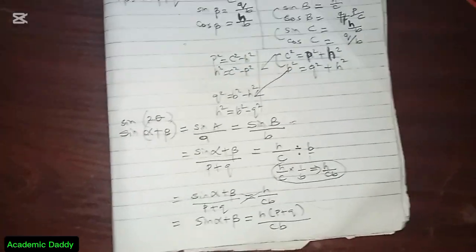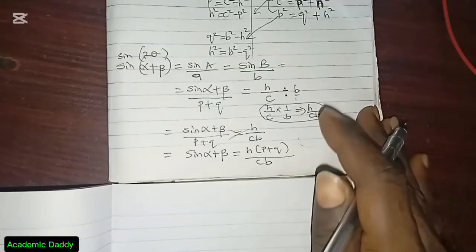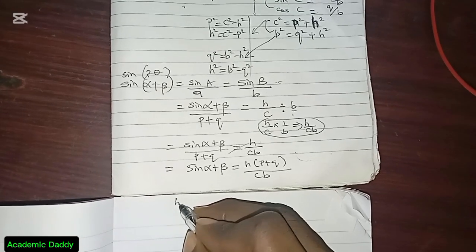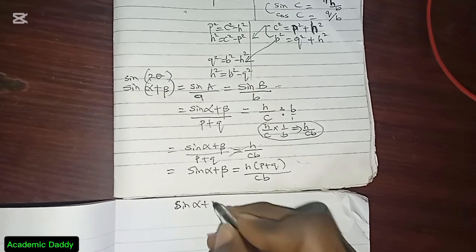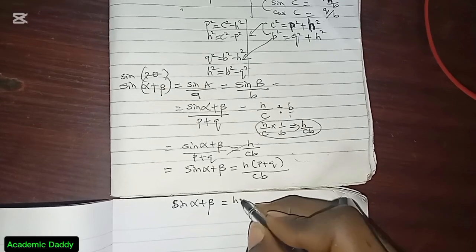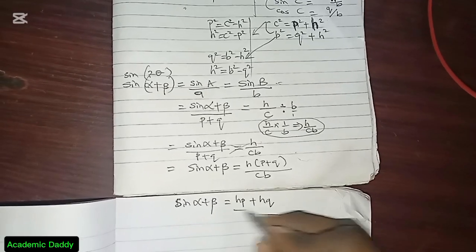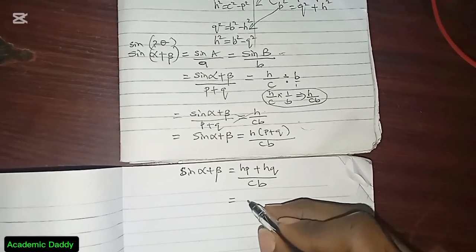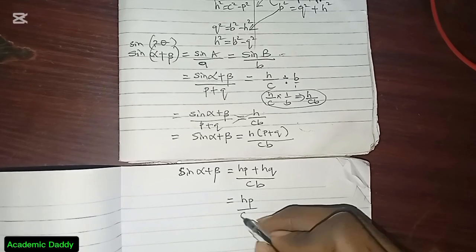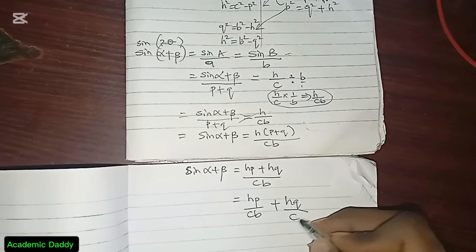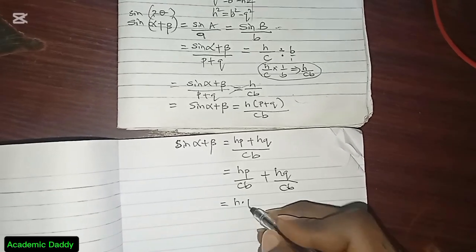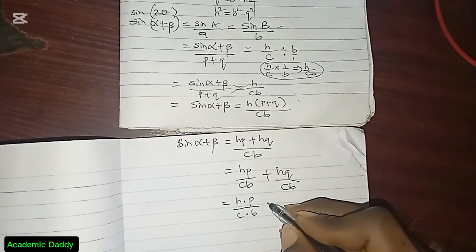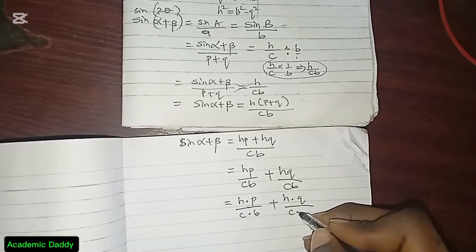So we can continue this to say sine alpha plus beta equals H into P plus H into Q, all over CB. And if you do it well, this means the same as HP over CB plus HQ over CB. So this is H dot P all over C dot B, plus H dot Q all over C dot B.